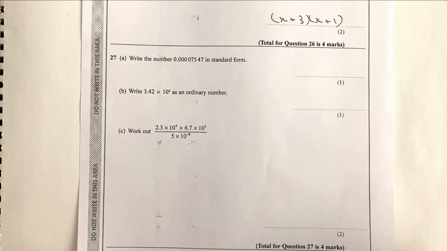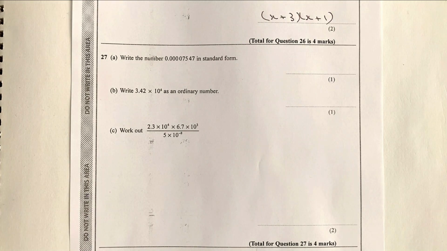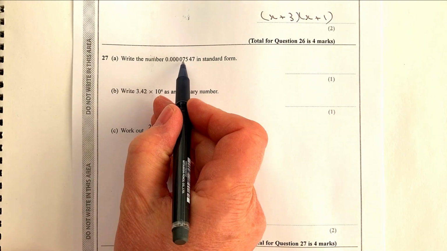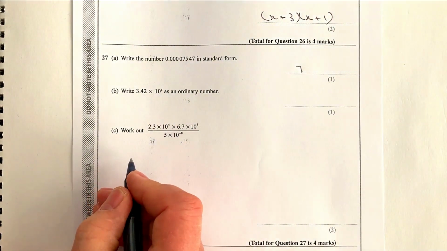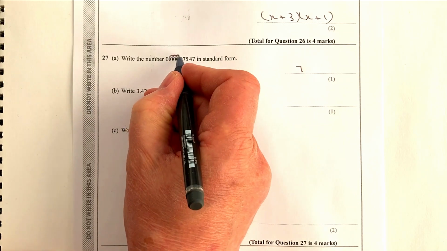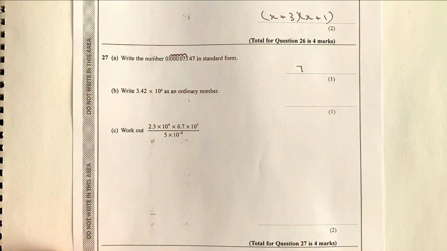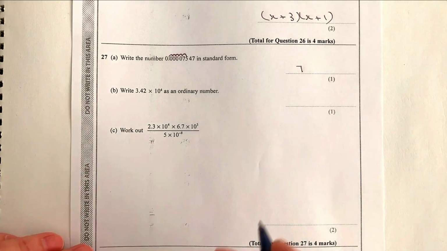Okay, final question on this paper. And if you've got this far in the paper, you're doing fantastically well. So write the number in standard form. Well, the problem with this one is it's a horrible number, isn't it? Really difficult to read. So what we do is, standard form is where we make the first number between 1 and 9. Now, in this particular case, it's going to be 7. But what I've done is I've moved the decimal point 1, 2, 3, 4, 5 times, and I've moved it in the negative direction.